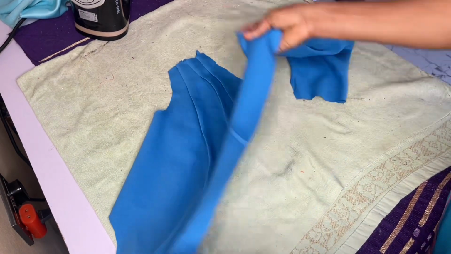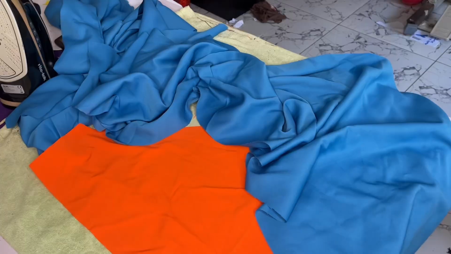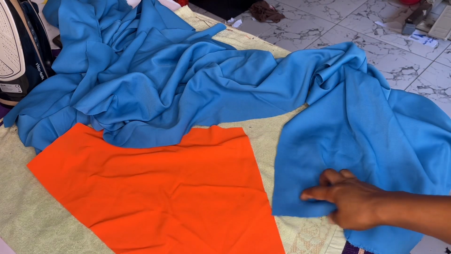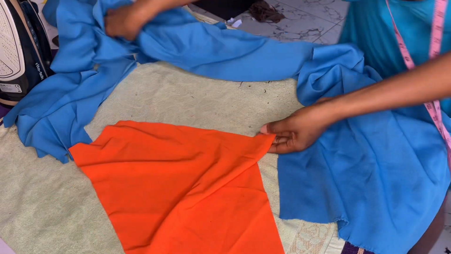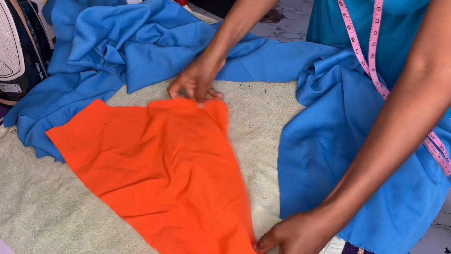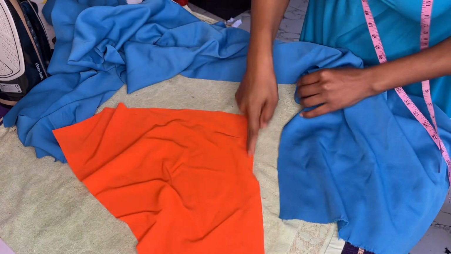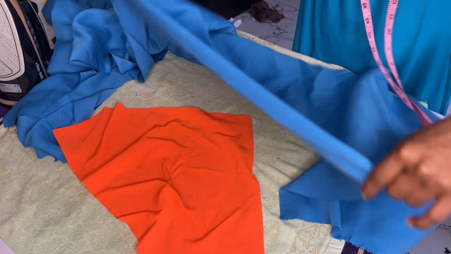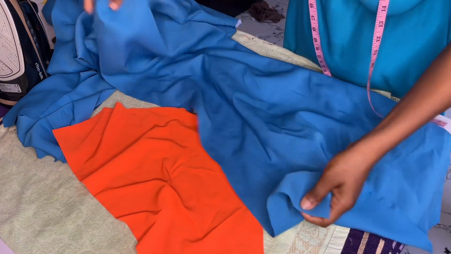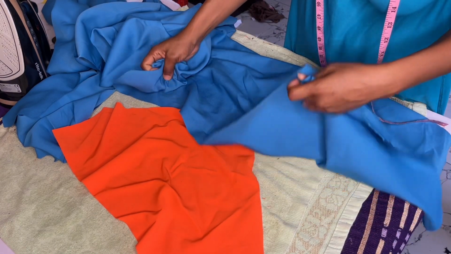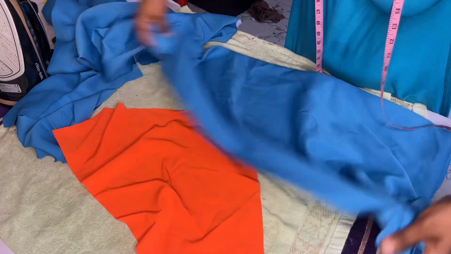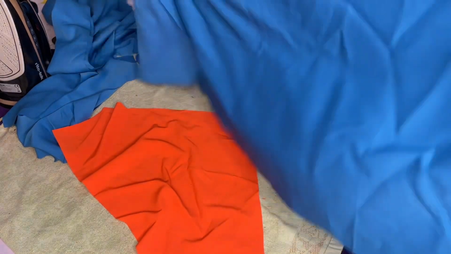So now I'll just take this one for the down part. This one, that is the one that will be. So what I just did was I measured this one, then I cut a long strip. Remember, we've done the calculation, removing 43 minus I think 27. So I just multiply this by 2. So I cut a long straight one.